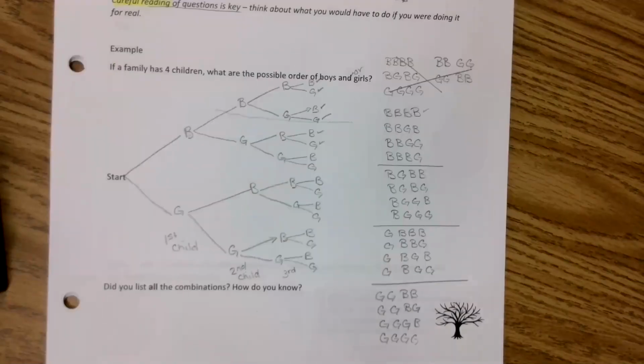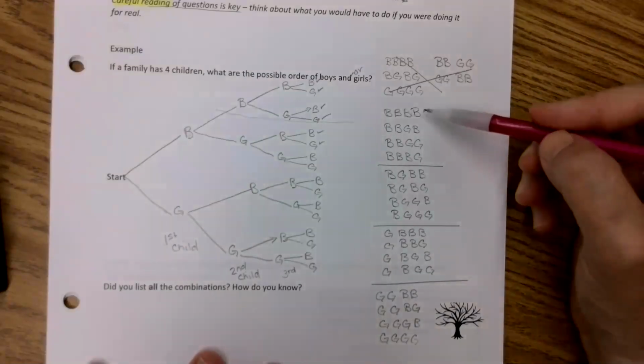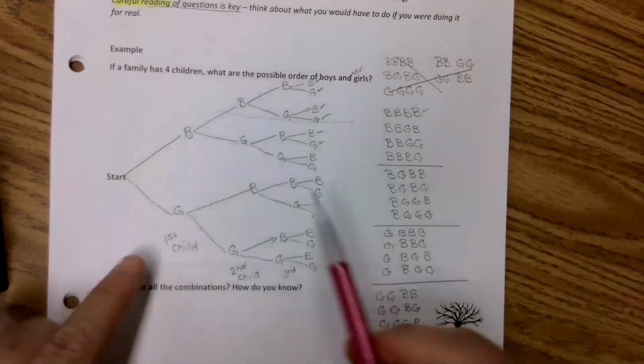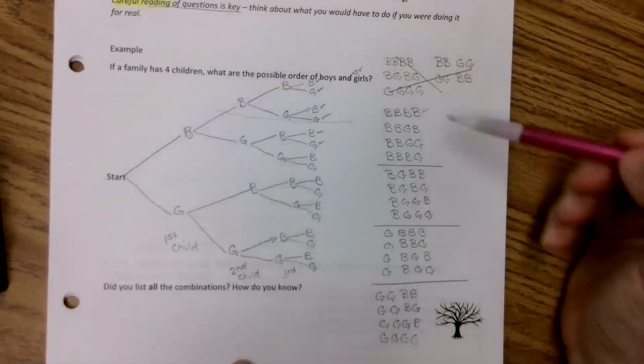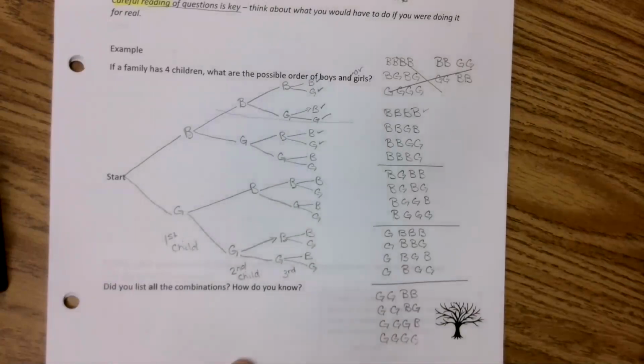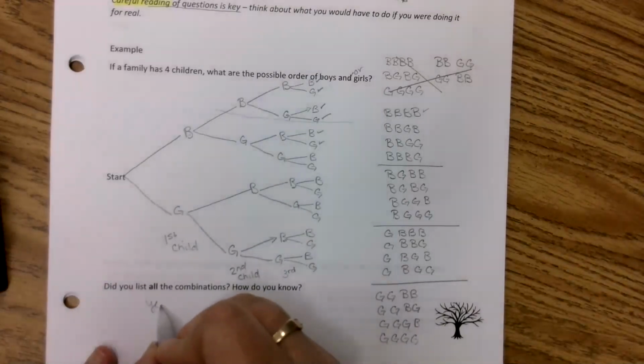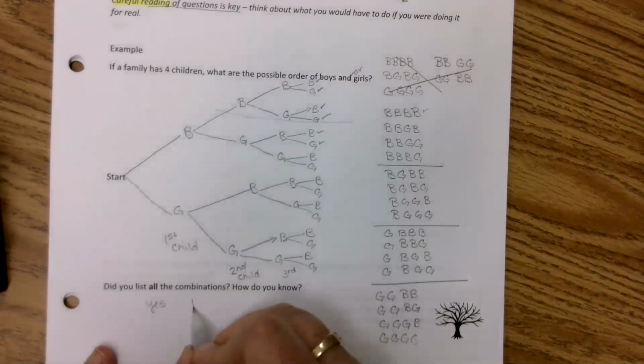Okay, I'm back. And there we go. There are 16, so there's basically it's I went to each one of these branches. Boom, boom, boom, boom, boom. And there's 16 altogether, and none of them are exactly the same. And now, answering, did I list all the combinations? I can now say yes. Guys, how do you know? Tree diagram.